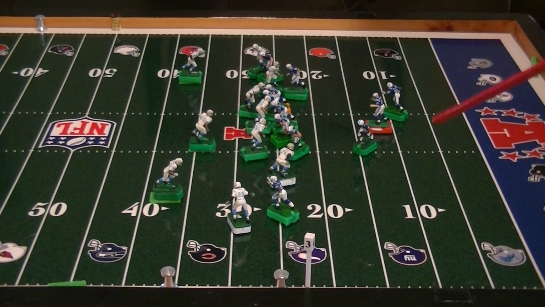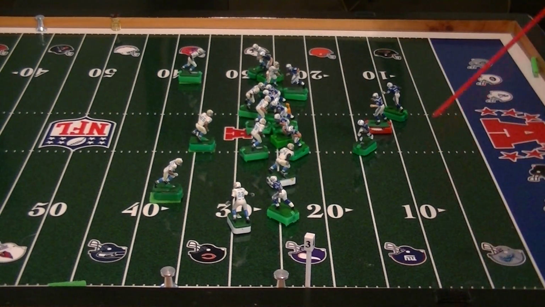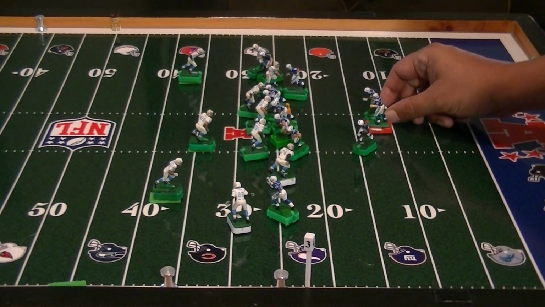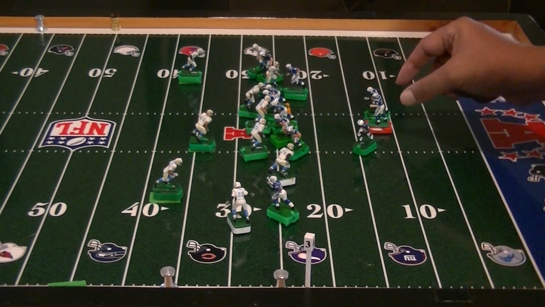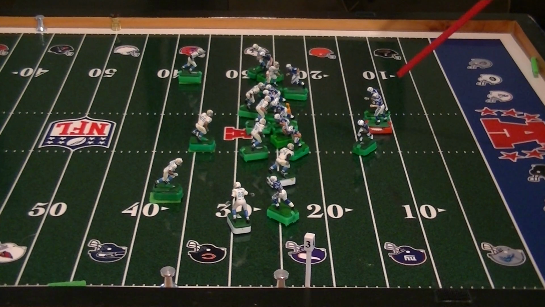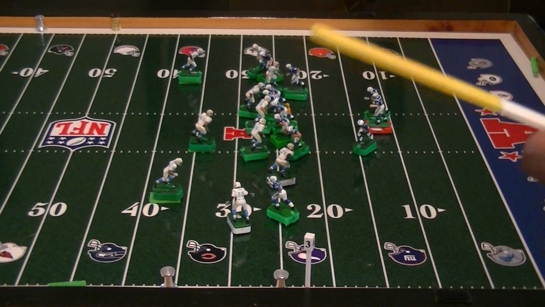The other thing you need to know about a running play: no more than two players from the offensive backfield can be plunging into the interior line, by which I mean within the tackles. No more than two can be going into the line of scrimmage on any run. In this particular case, the only one actually going into the line of scrimmage is the quarterback, so that's legal. This would have also been legal: these two could have been going, and either one could have been carrying the ball. If I wanted the quarterback to carry the ball, he could have, because it's only two going into the line of scrimmage.